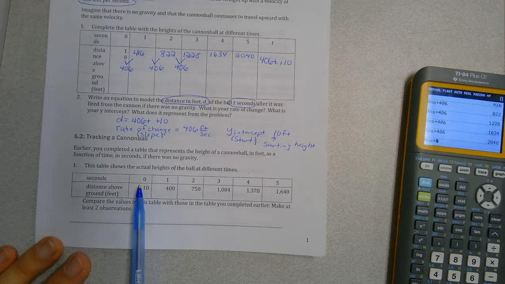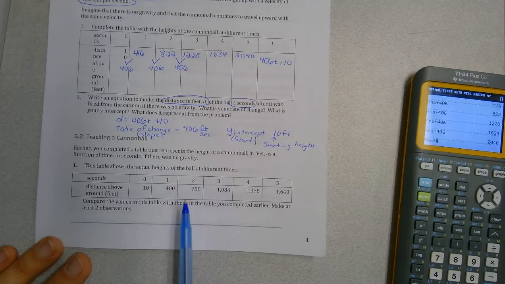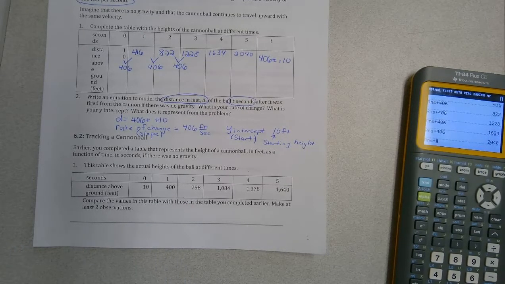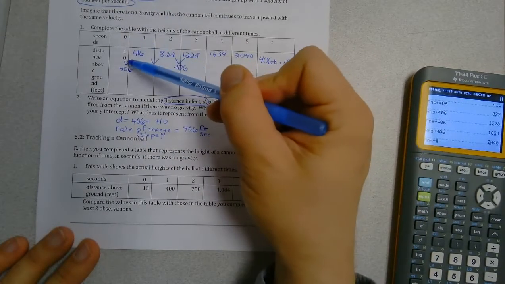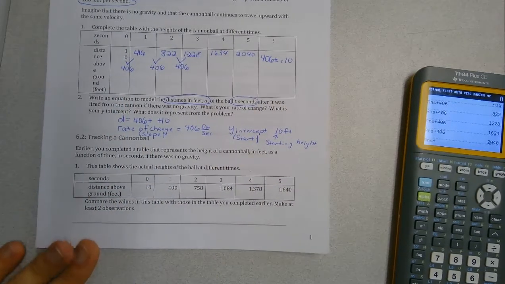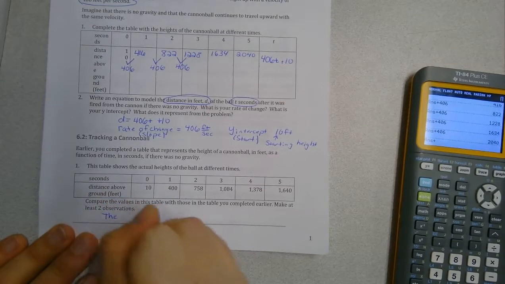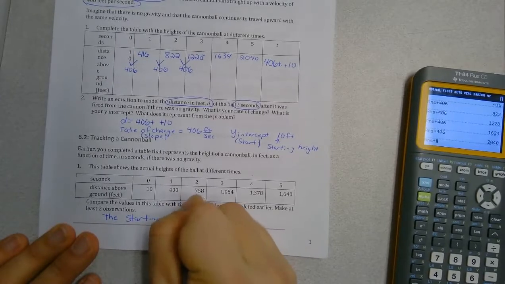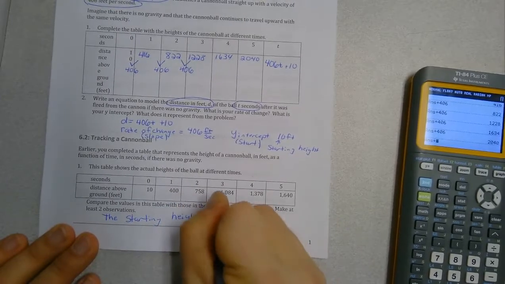So here I'm looking, and this table shows the actual height at different times. We need to compare the values in this table with the ones we did earlier and make at least 2 observations. So I'm just going to look at the values. At 0 seconds, they're both at 10. One observation that I can make from there is the starting height is the same.